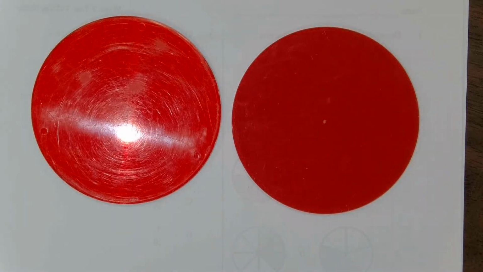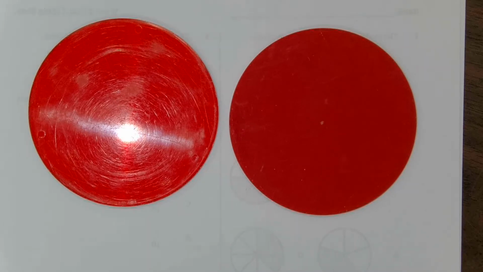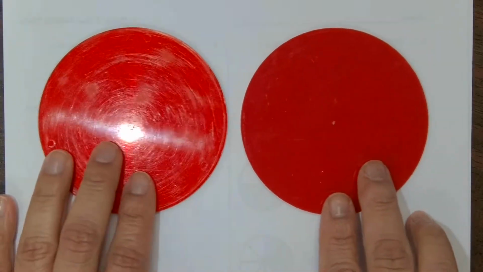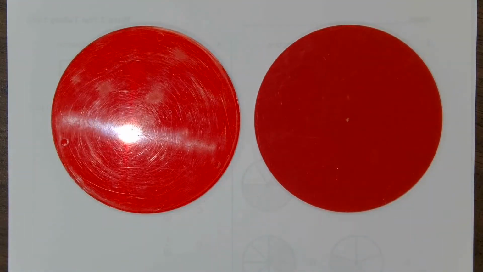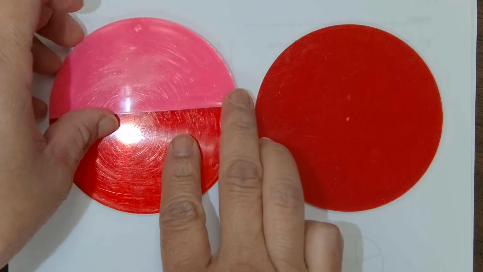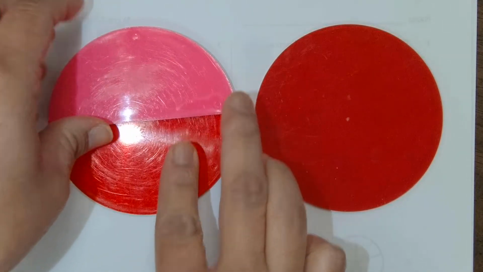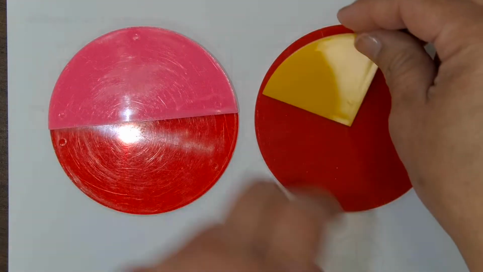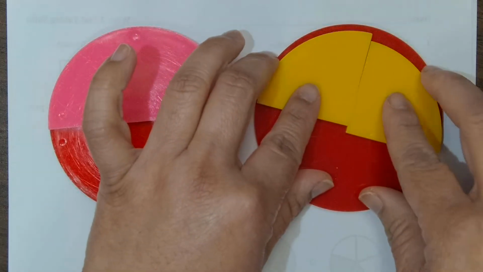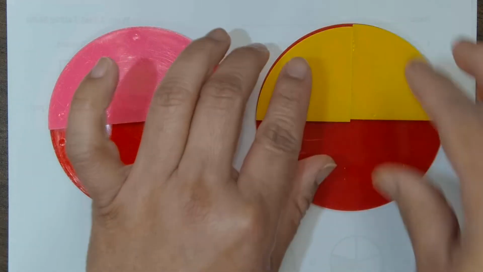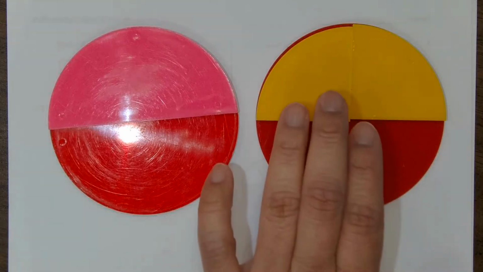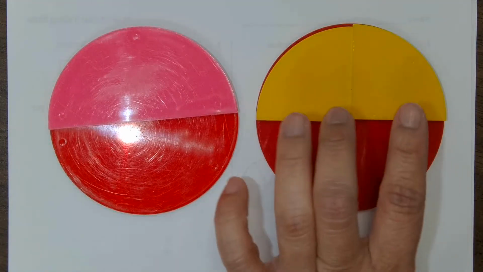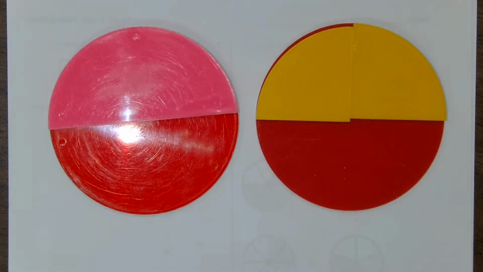Now we're going to work with finding equivalent fractions using the fraction circles. Okay, so I'm going to take out 2 fraction circles and I'm going to build half on one of my circles. So there's half. So how many fourths would it take to cover the same amount of space as this half? So how many fourths equal half? 2. 2 fourths equal half.